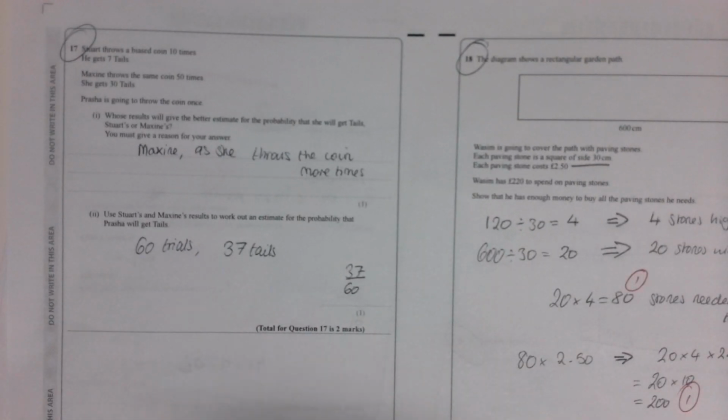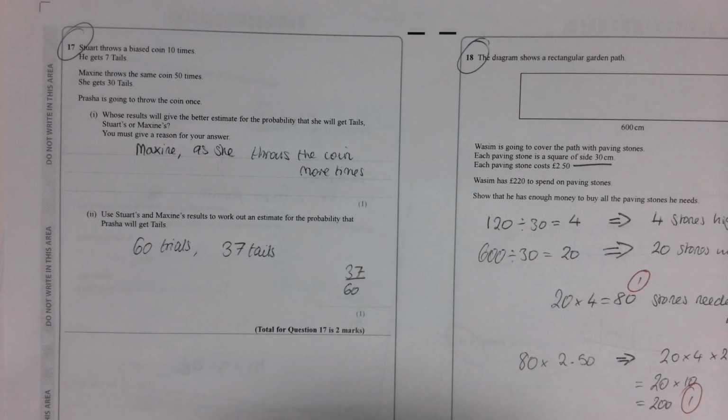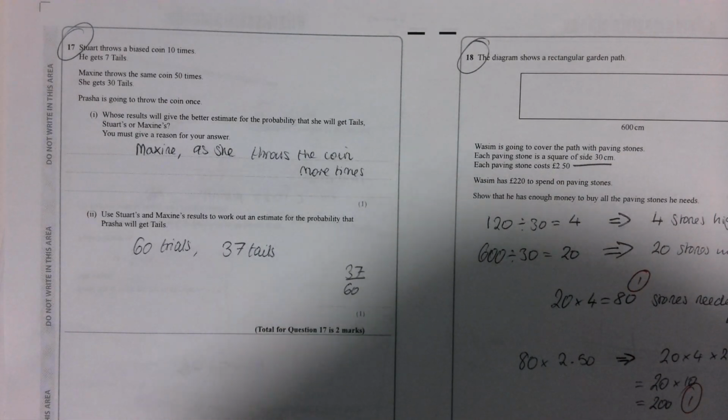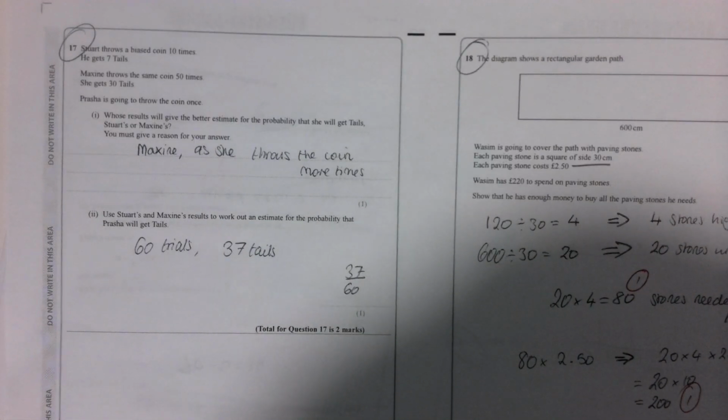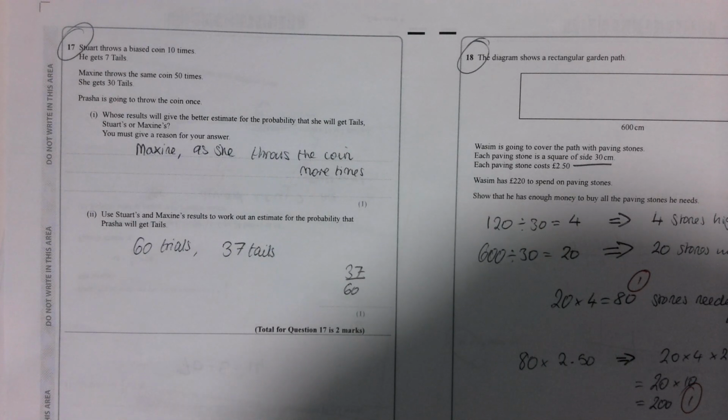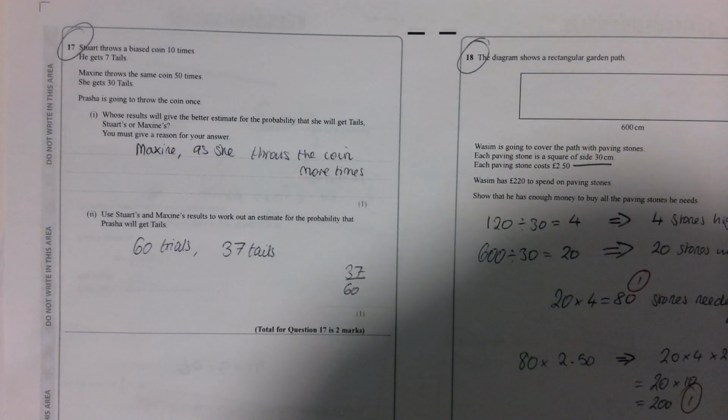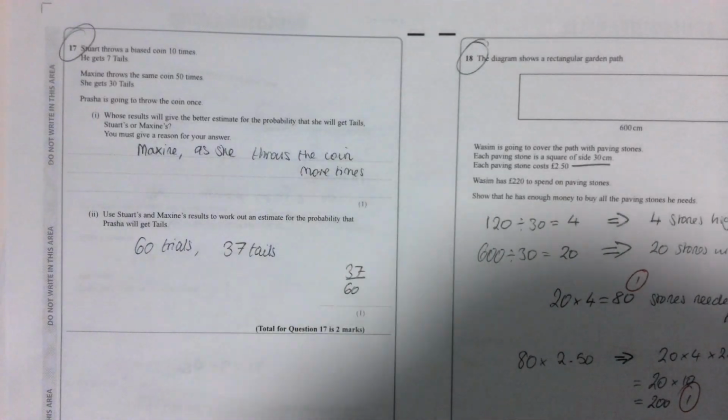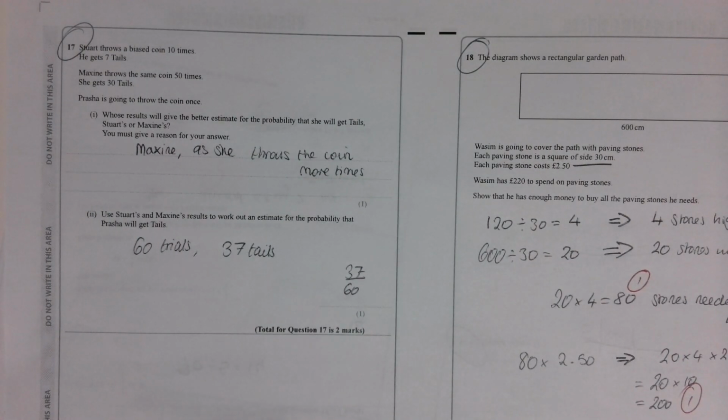Question 17. Stuart throws a biased coin 10 times and he gets 7 tails. Maxine throws the same coin 50 times and she gets 30 tails. Pressure is going to throw the coin once. Whose will give a better estimate for the probability that she will get tails? And the answer there is Maxine. It always comes down to the more trials you do, the more experiments that you do, the better an estimate of probability you will have.